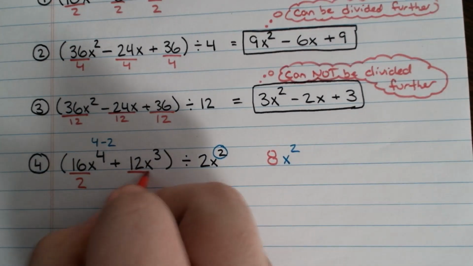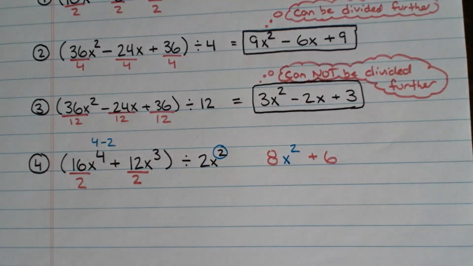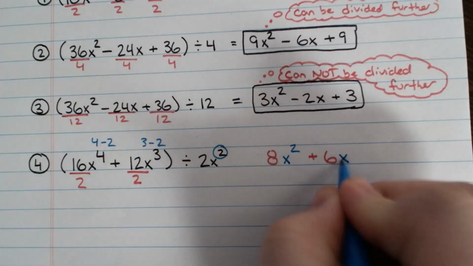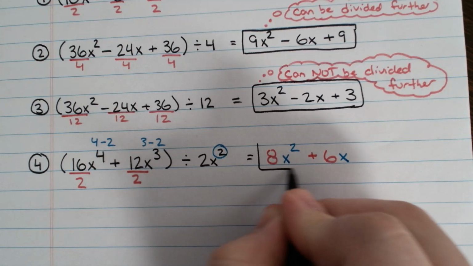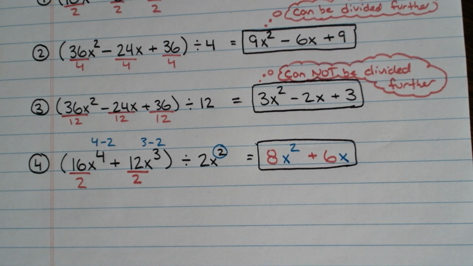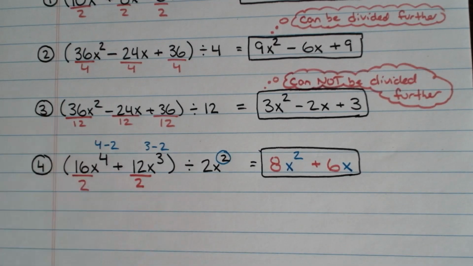Then divide the next coefficient by 2. 12 divided by 2 is 6. Subtract 2 off the exponent, 3 minus 2 is 1. We could call that 6x or 6x to the first power. But that could be divided further. What do you think is the largest coefficient, instead of 2, that I could divide 16 and 12 by and not get any fractions or decimals? 4.